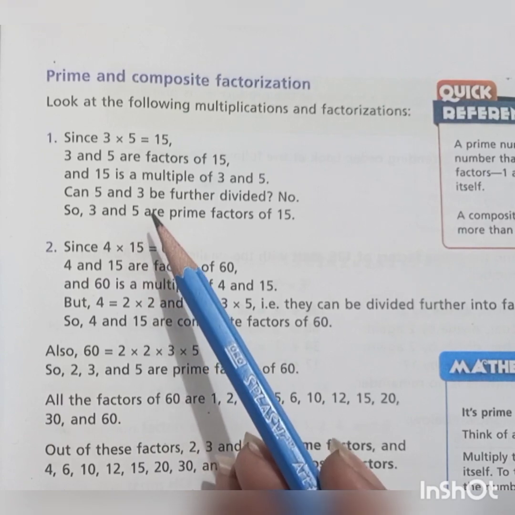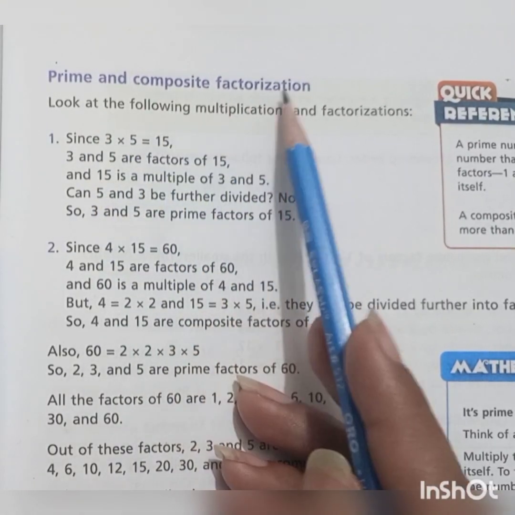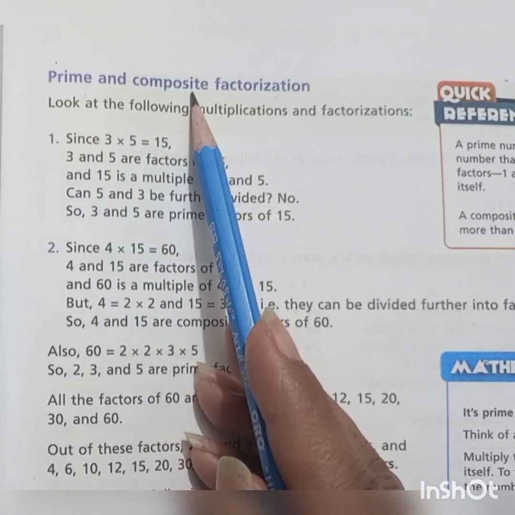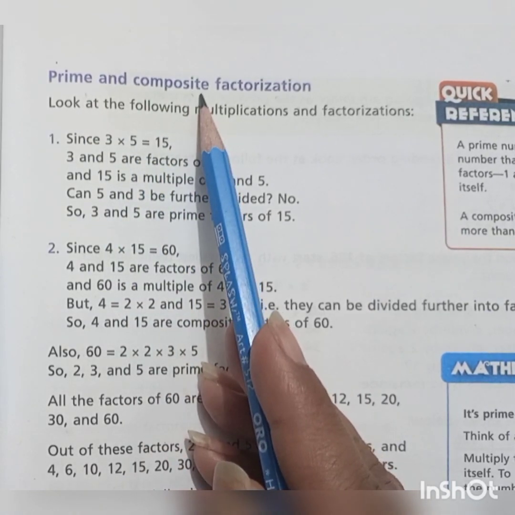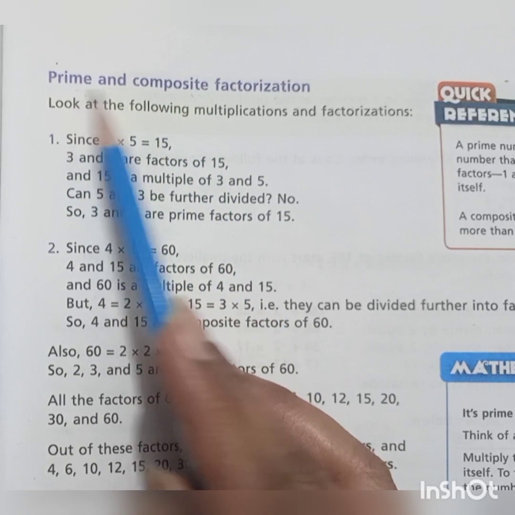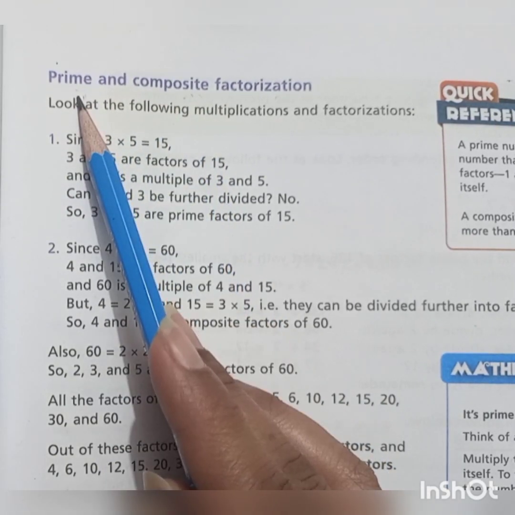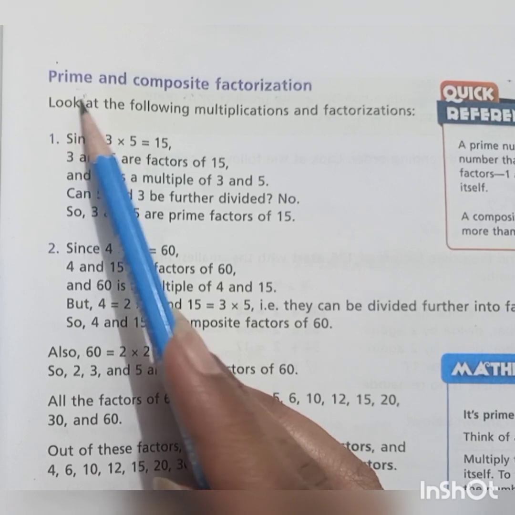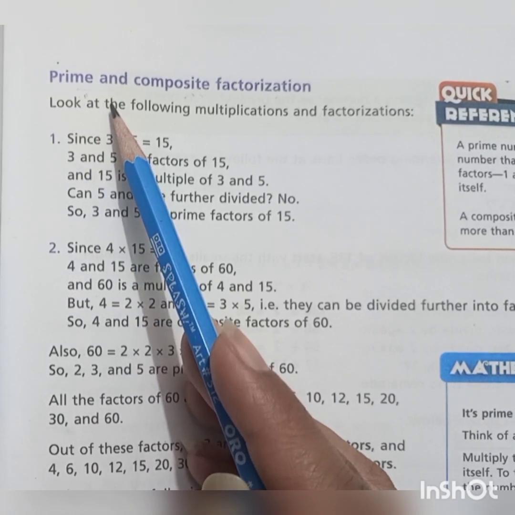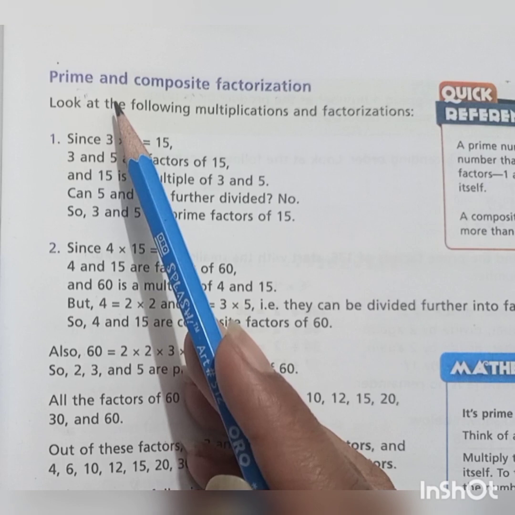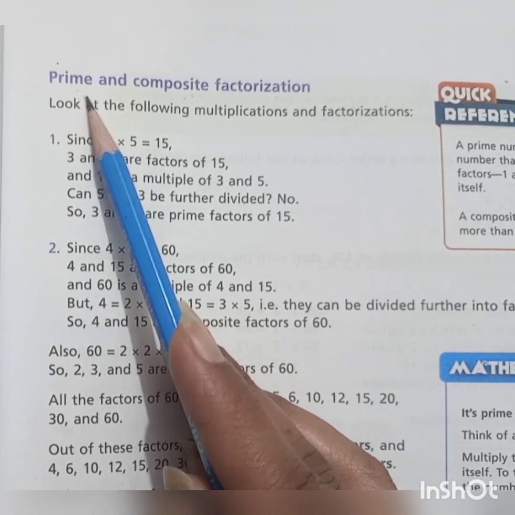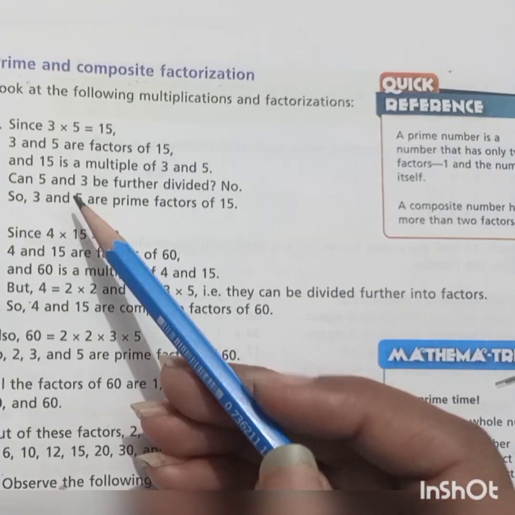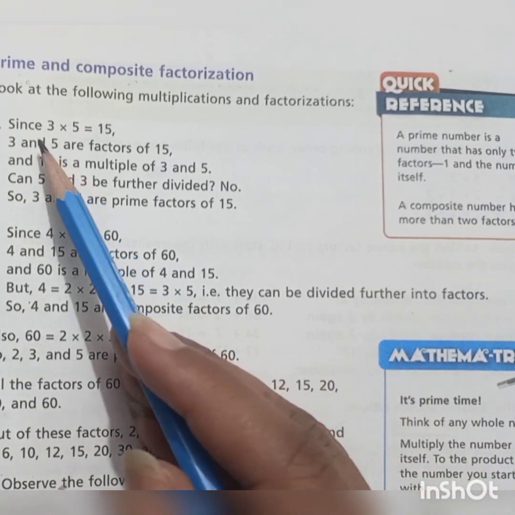Next, let us move towards the concept of prime and composite factorization. We are familiar with the words prime and composite, but in the form of numbers. We have learned prime numbers and composite numbers. The prime numbers are the numbers whose factors are just one and itself, and composite numbers are those which contain more than two factors. But here is the concept of prime and composite factorization instead of numbers. So let's understand the concepts with examples.